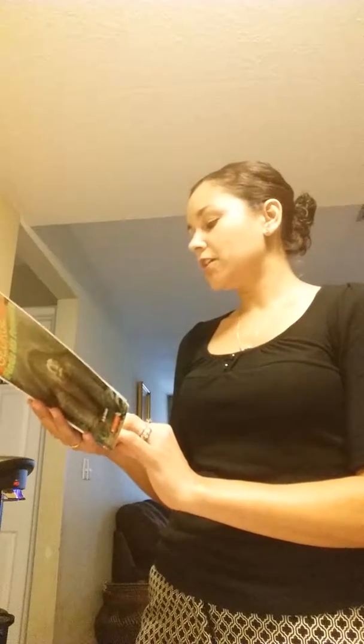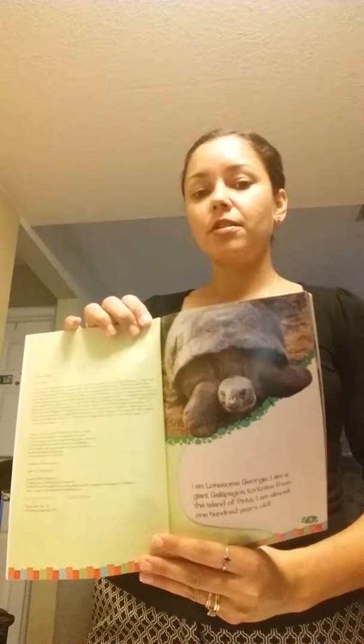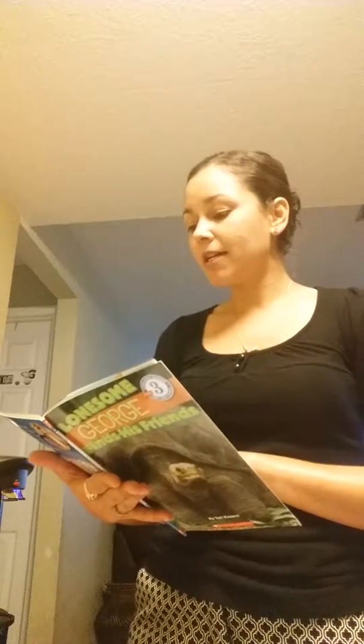It says, I am a lonesome George. I am a giant Galapagos tortoise from the islands of Pinta. I am almost 100 years old. And it's really great, the illustrations, especially for the ELLs. They'll see the word tortoise and they'll see the picture, which is great. The Galapagos tortoise is one of the largest types of tortoises on the planet. There's our other cognate word. Some have weighed over 500 pounds. I live on the Galapagos Island. I am the only tortoise of my kind left here.